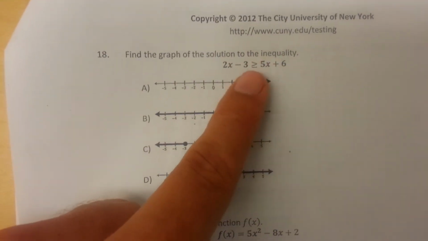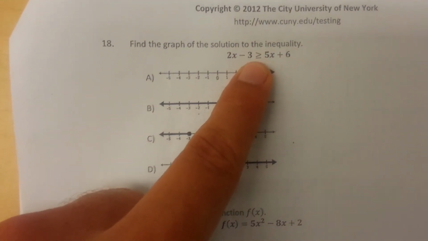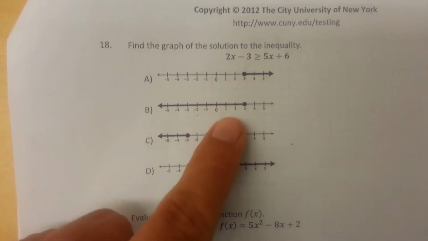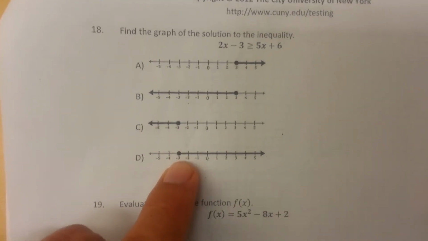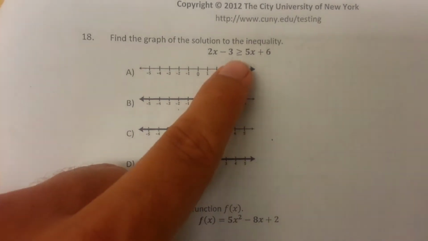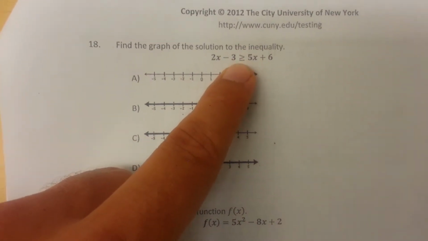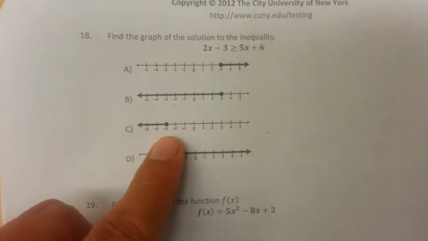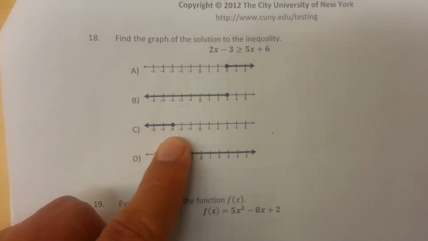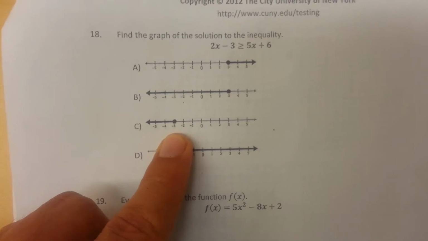Notice that because it has that line underneath the inequality, the circle is going to be filled in. So here we see all the circles filled in. Those circles would not be filled in if there was no line underneath, because that would be a greater than or less than, but not equal to. That line underneath symbolizes "or equal to." So x is less than or equal to negative 3 is choice C.